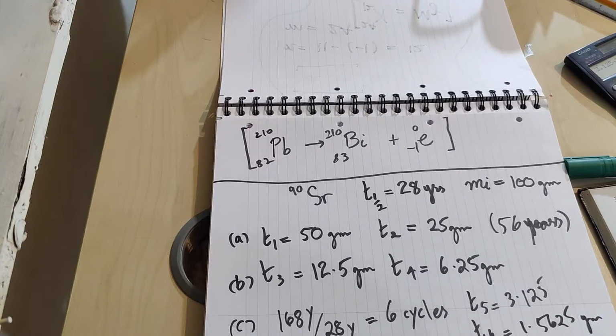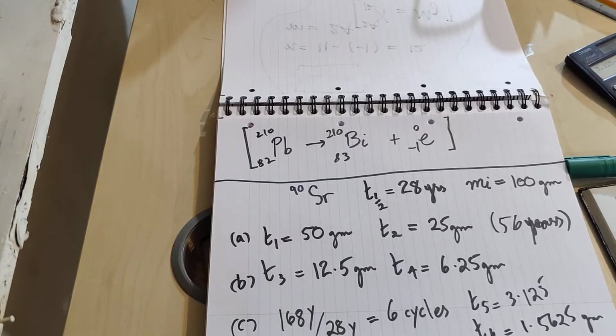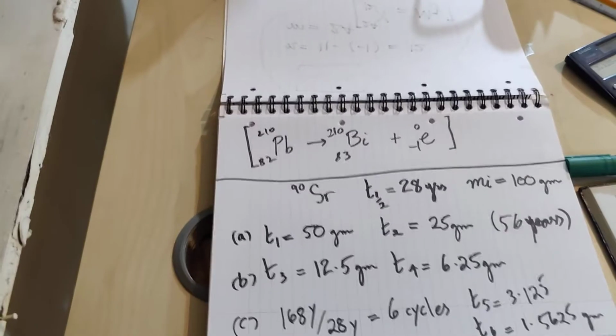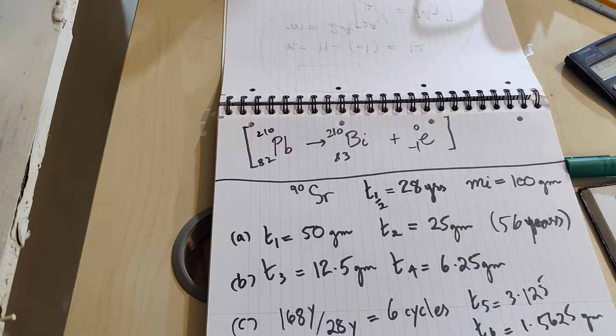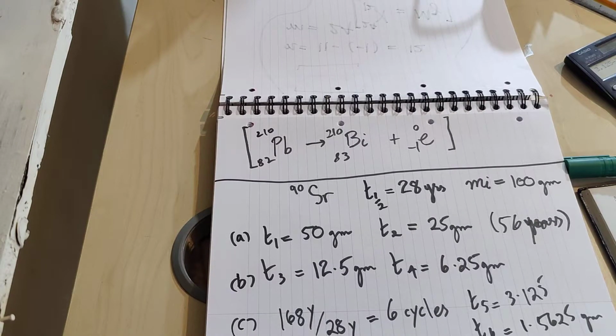So as I said earlier, it would never touch 0, right? It would always keep dividing into half till it becomes minuscule, nano mass, and it keeps going into parts per billion, parts per million, parts per trillion, but it would never go down to 0. Right. So that's there.